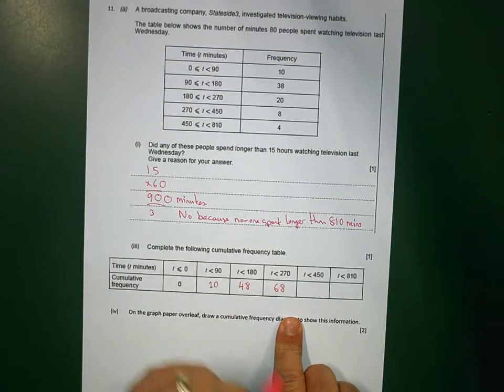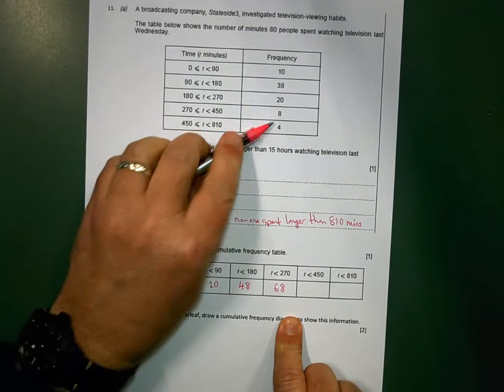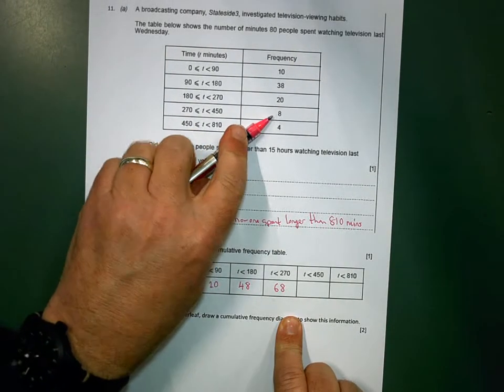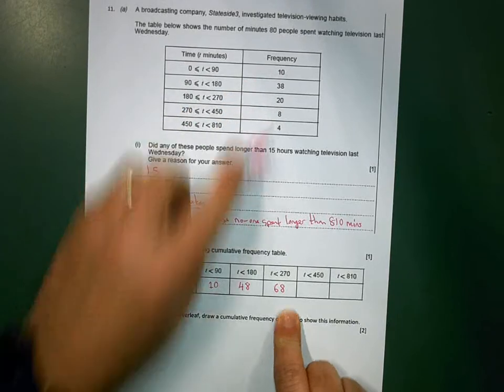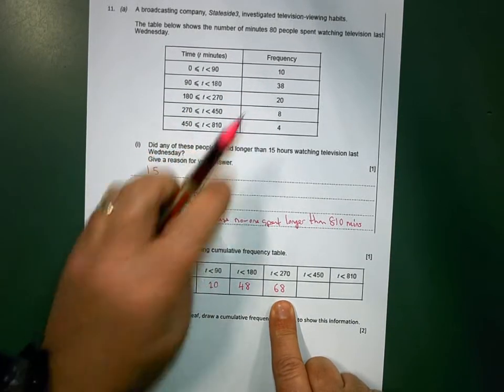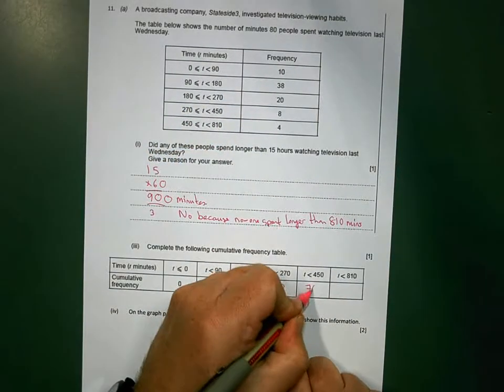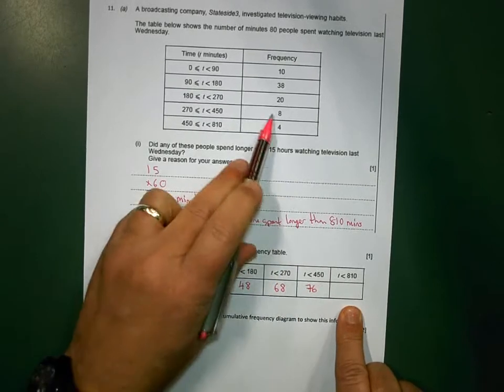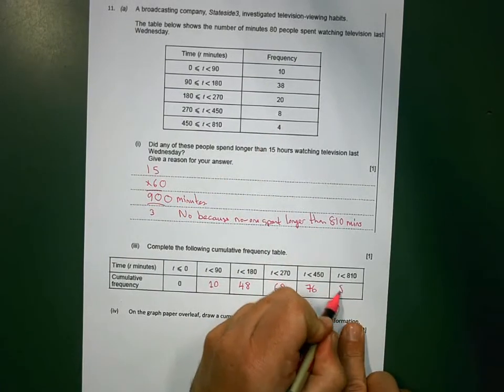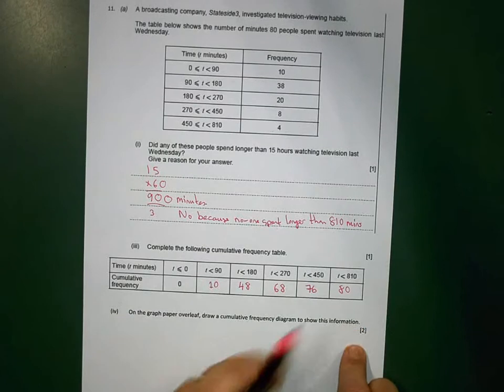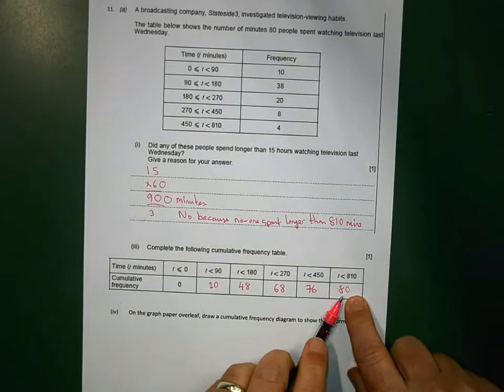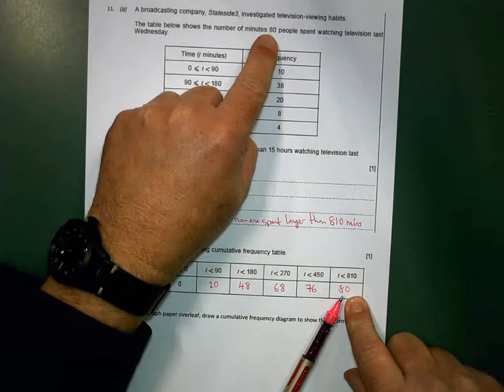To get to 450, I've got all of the ones above it, which is 68, and another 8, which is 76. And finally, adding the last 4 in, I get 80. And that figure there should always come to the total number of people, or whatever the context is that you're given.